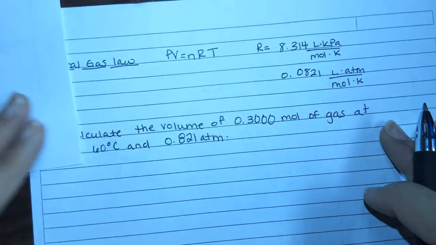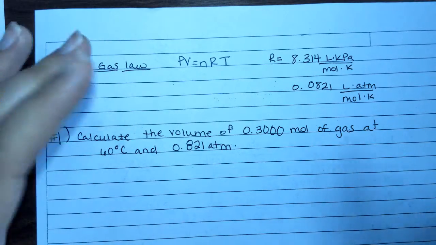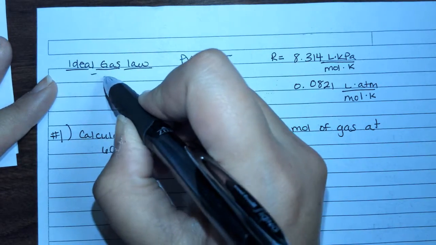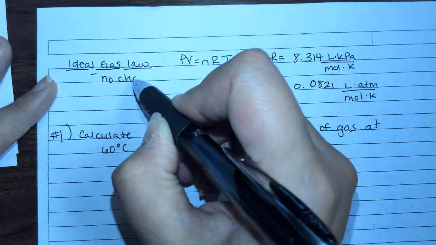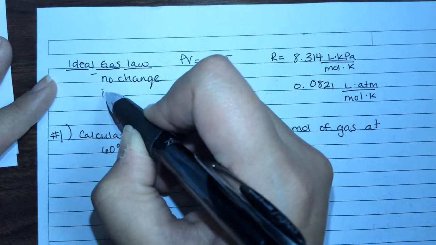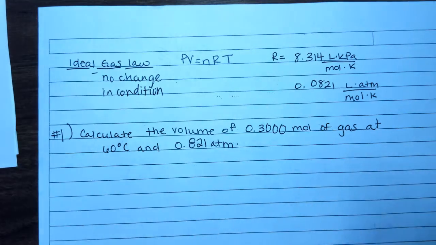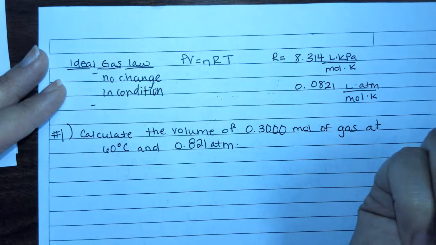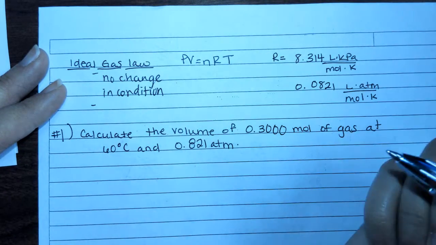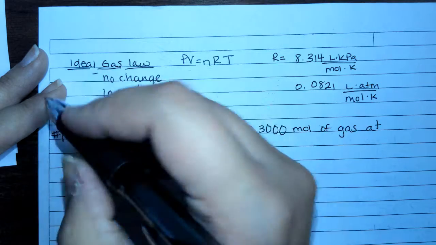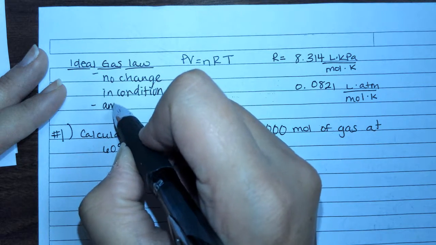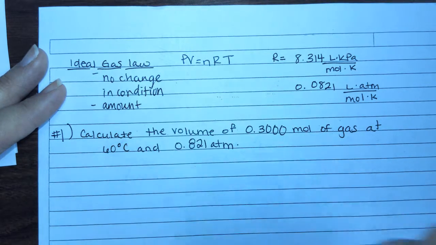So the difference between the ideal gas law and the combined gas law is that the ideal gas law is looking at no change in conditions, and it is the starting point before any conditions change. So one, no change in conditions, and then another thing to look at when you are figuring out if you're supposed to use this or the combined gas law is the amount. So now we are considering a given amount.